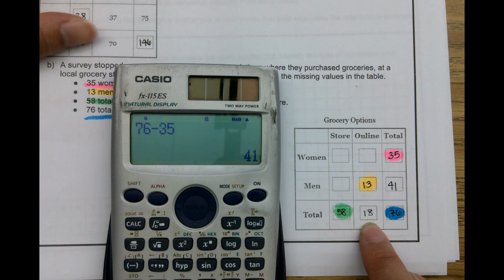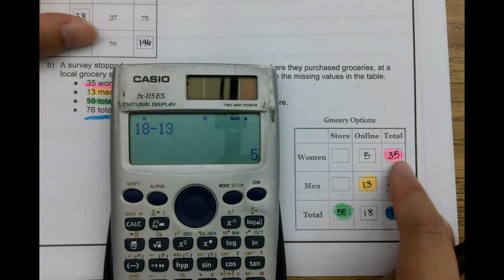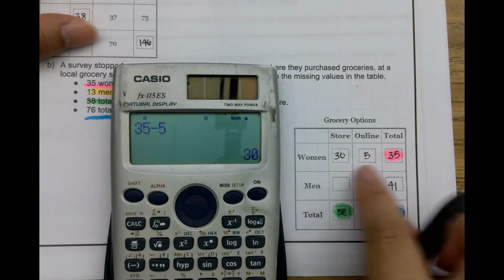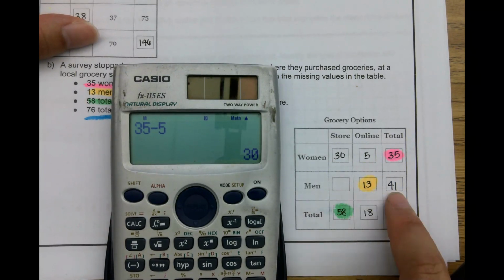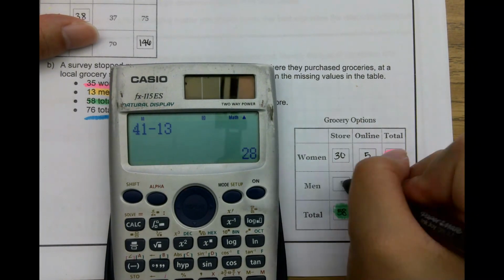Line, 13 of those were men. 18 minus 13 will give me how many women there were. There's 5 women here. Okay. So if there were 35 total women, 35 minus 5 should be 30. So 30, right? So that's how we total up to 35 women. Okay, 41 people, 41 men. If 13 of them shop online, how many of them shop at the store?